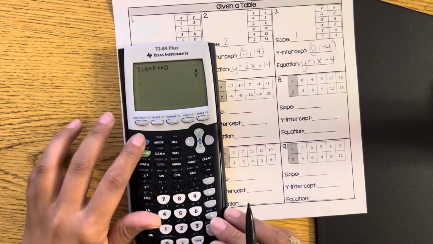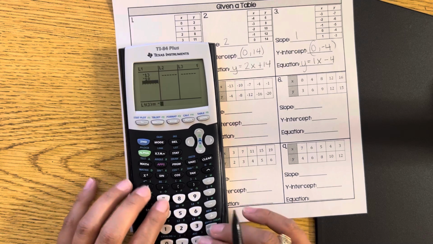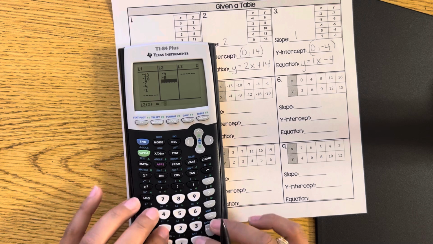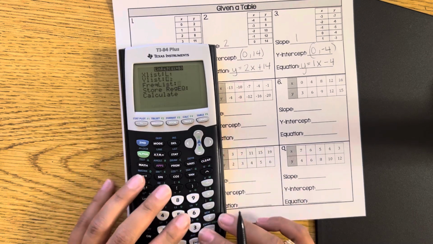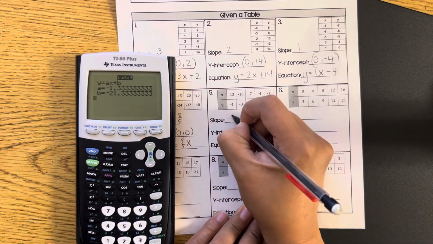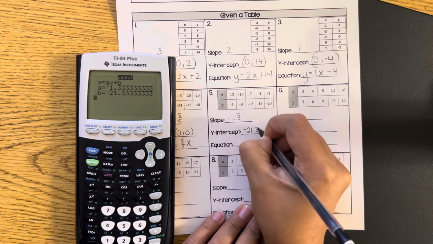Let's do that again. So I got -13, -10, -7, -4, -1. And -4, -8, -12, -16, -20. And I do stat calc 4. Okay. And this one's crazy looking, but let's write it. My slope is -1.3 repeating. My y-intercept is -21.3 repeating.